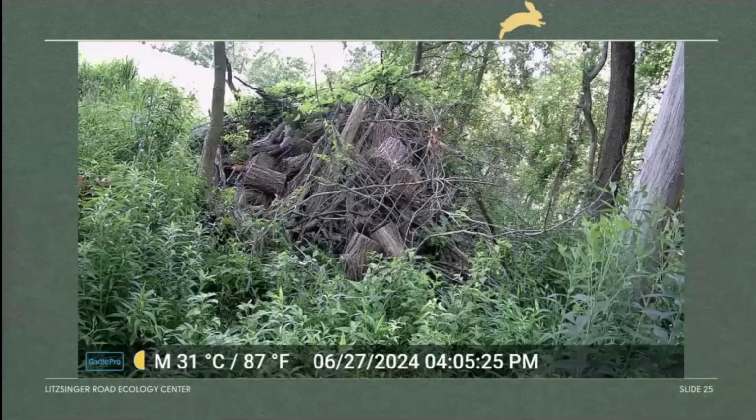Here, you can't really see the bottom layer of it, so there are definitely mammals that I missed in this study. That would be another interesting thing to go back and do. Getting cameras a little closer, or a capture-release study, would be able to find them. So that's definitely a limitation. It's really the big charismatic animals I was able to capture.